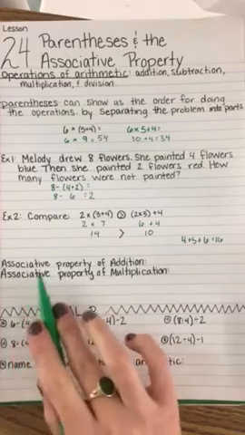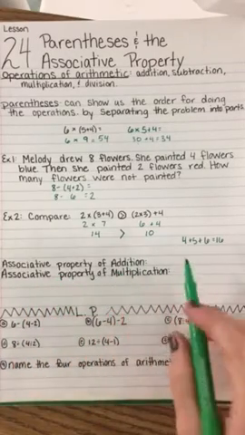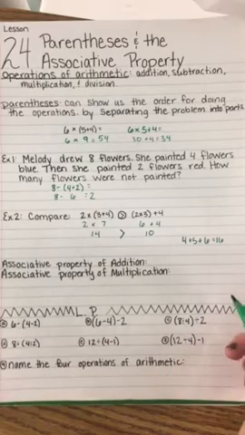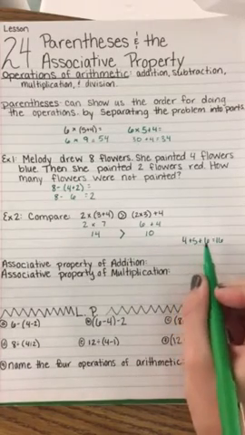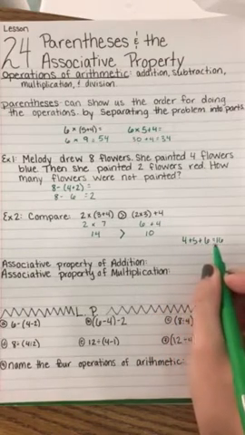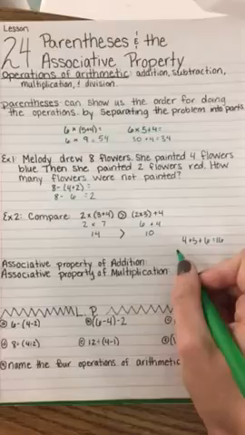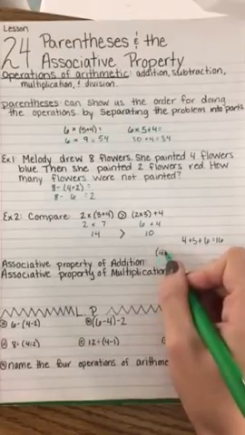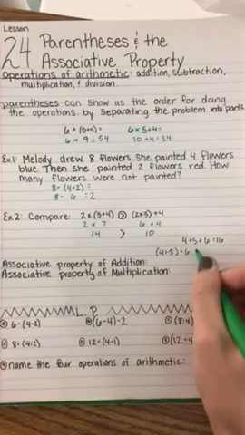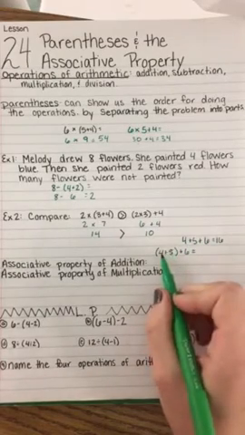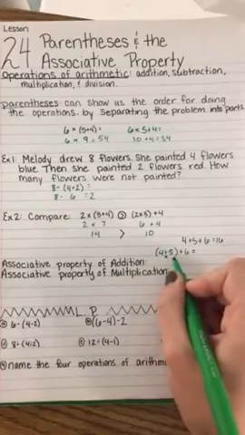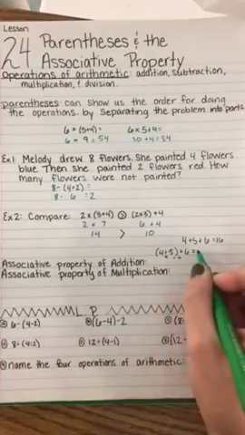Next, we have the associative property of addition, which says that you can add in any order and the answers are going to be the same. So 4 plus 5 plus 6 equals 15. If we did the parentheses 4 plus 5 and then plus 6, we would get 4 plus 5, which is 9, plus 6, which is 15.